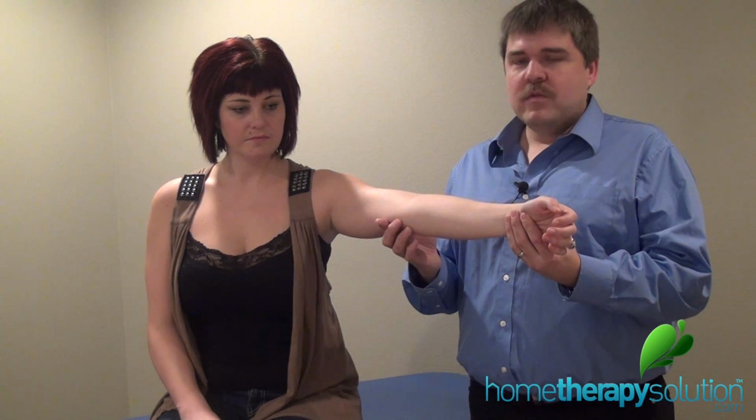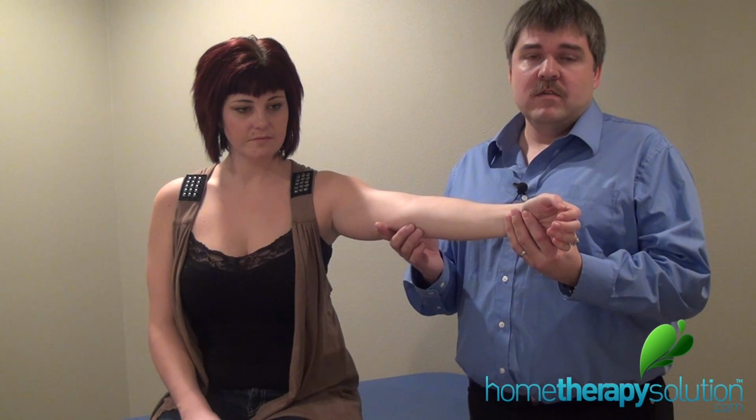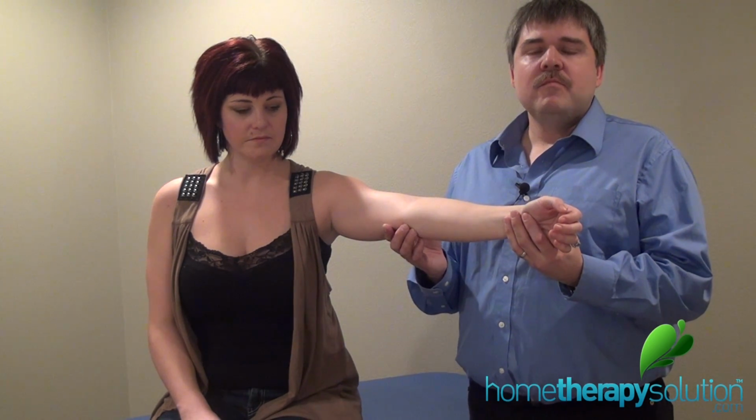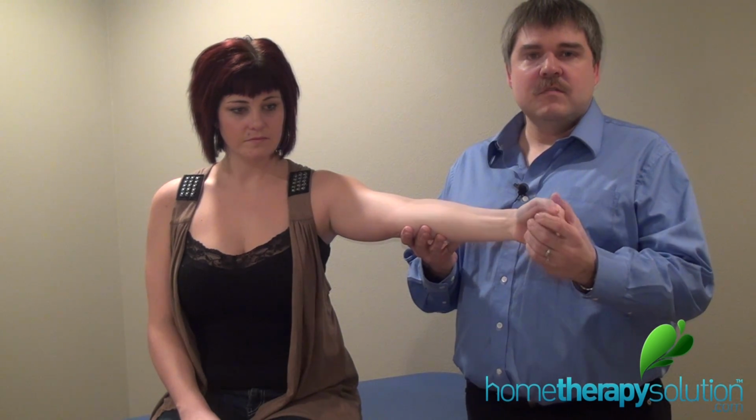Other indicators and symptoms that you may experience is pain with fully straightening your elbow. This will oftentimes cause you to have discomfort right in this same area around that bony point on the inside of the elbow. People will frequently have discomfort as well with formation of a fist, especially a forceful fist while using tools.